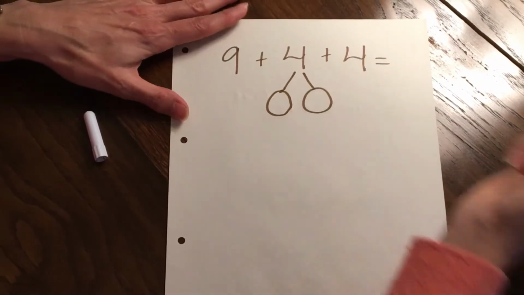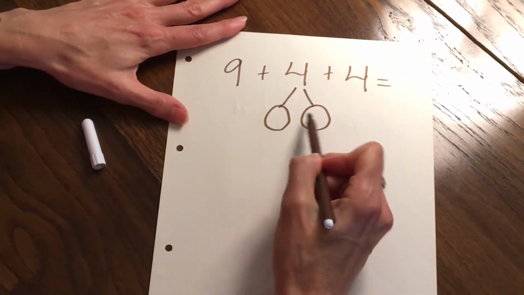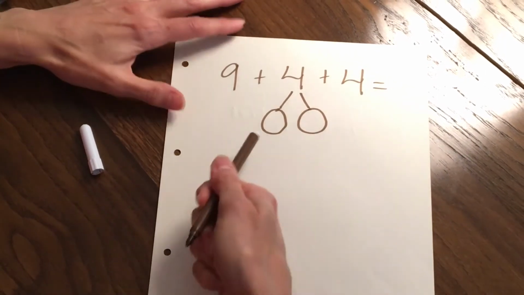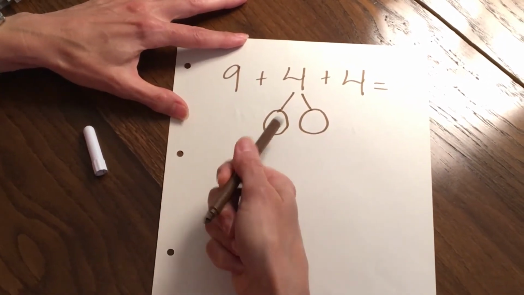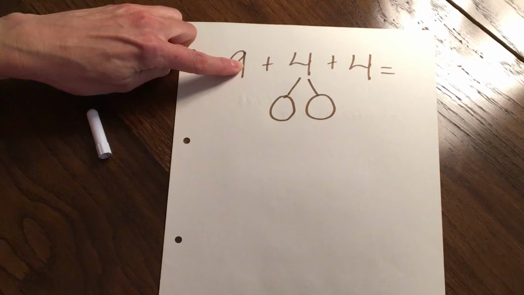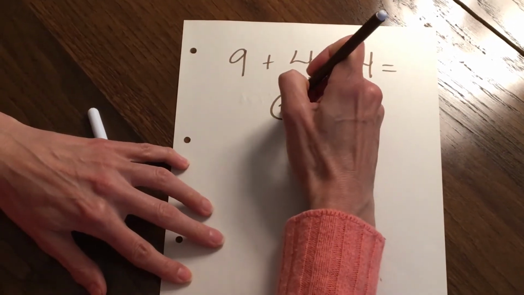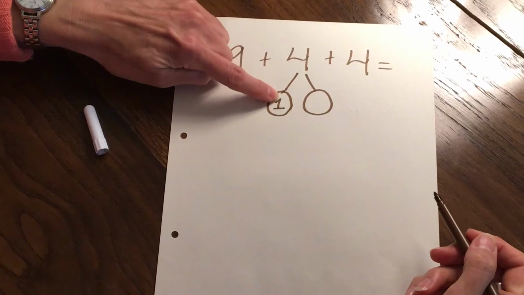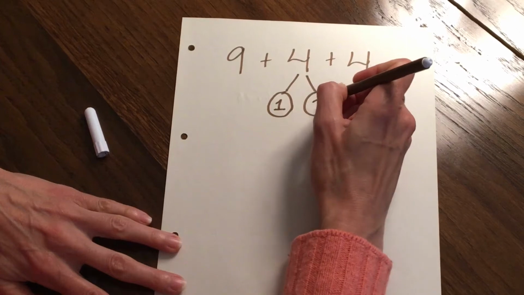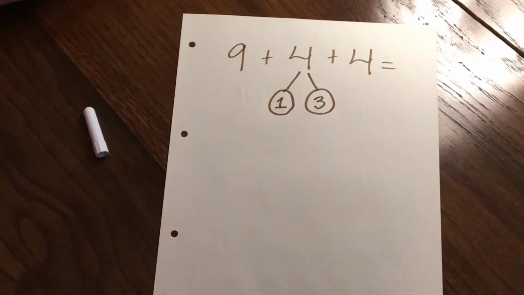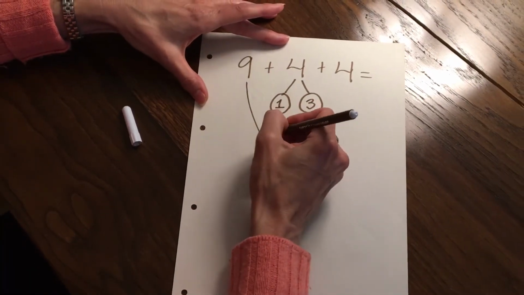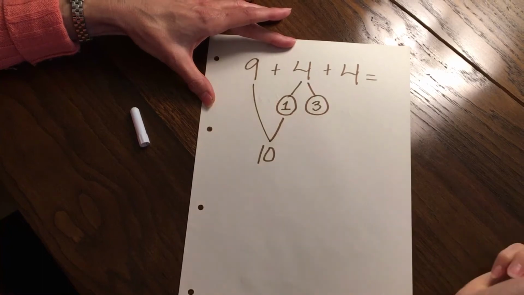Remember our number bonds like that? Now I could break it apart into 2 and 2 because 2 plus 2 makes 4. But that doesn't help me because 9 can't go with 2 to make a 10. I need to put a number here that goes with this number to make the 10. So that has to be 1. So if I've taken out 1 from 4, what's left on this side? Yep, I think you know it, 3, because 1 plus 3 makes 4. Now let's bring our numbers down and put them together. We definitely want to make that 10 first. 9 plus 1 makes 10.